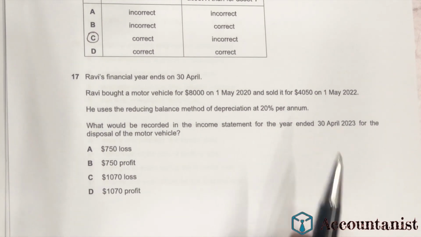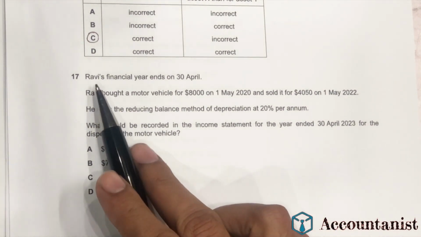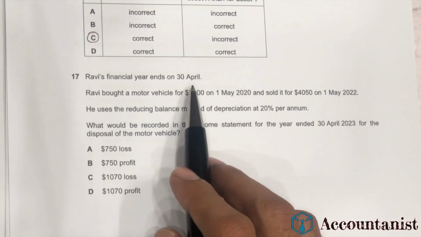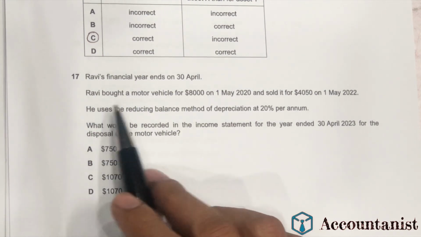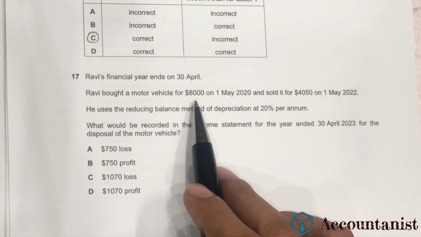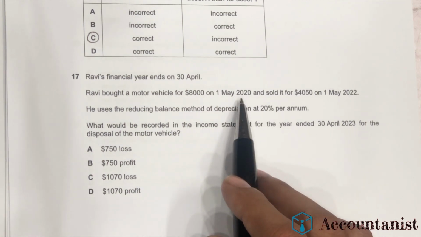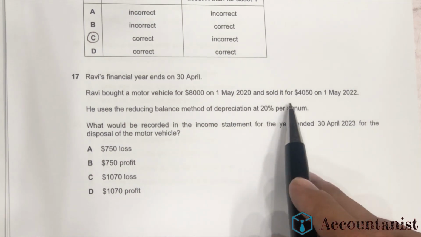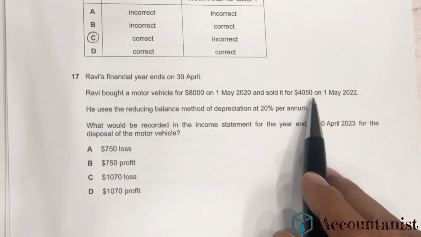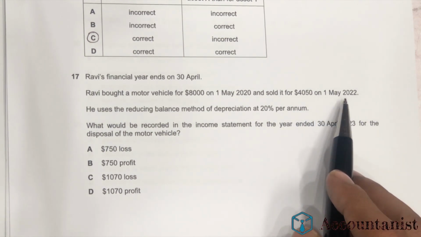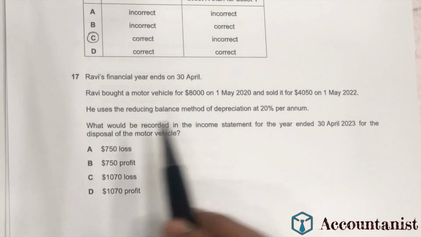So question number 17 is the next question. Ravi's financial year ends on 30th April and Ravi bought a motor vehicle for 8,000 on 1st May 2020 and sold it for 4050 on 1st May 2022.